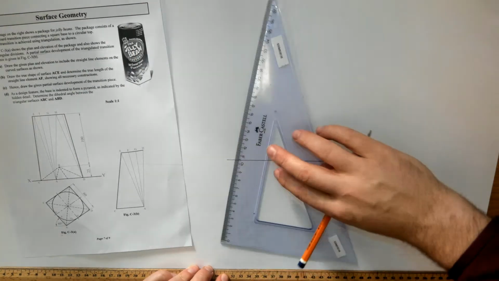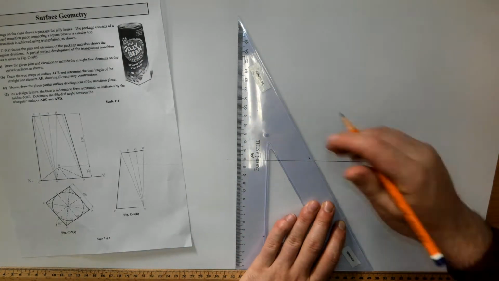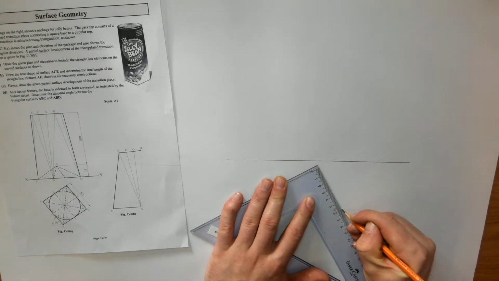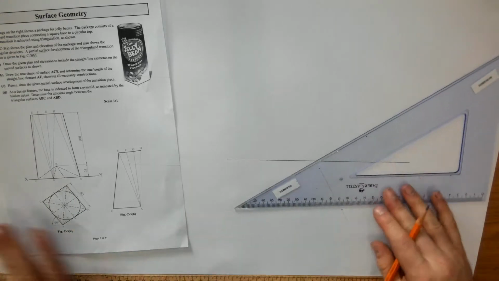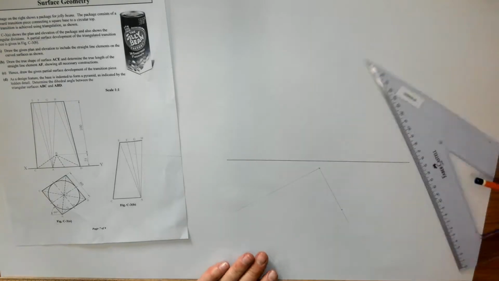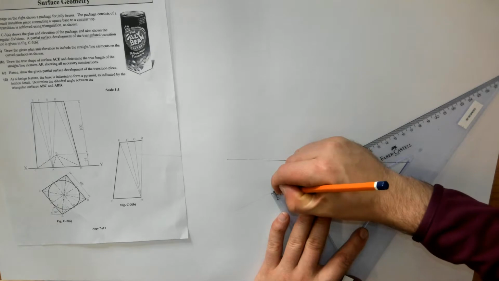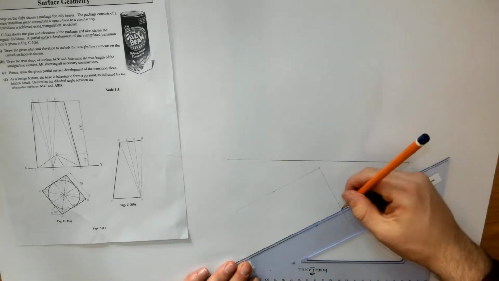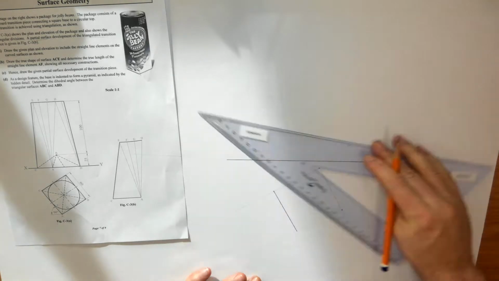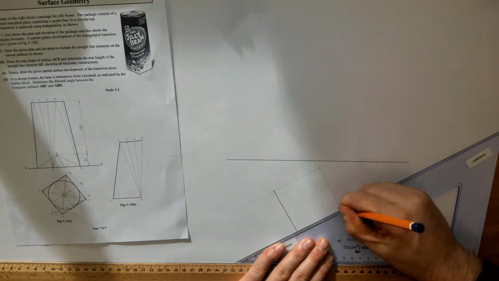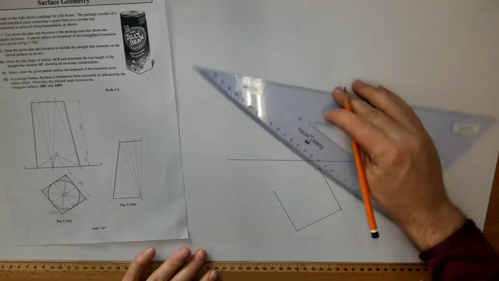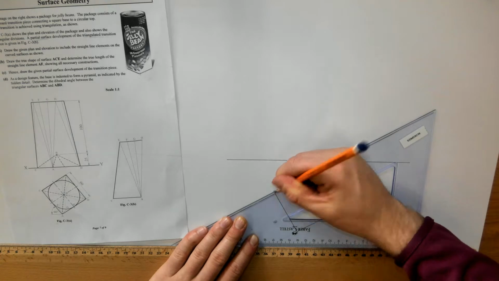So the square is inclined at 30 degrees to the XY line. The length is 60. Our plan view.